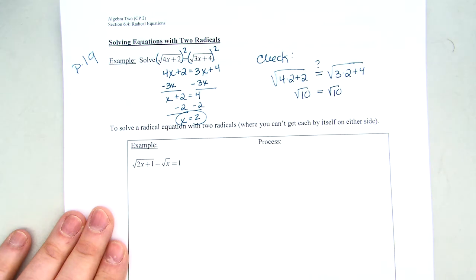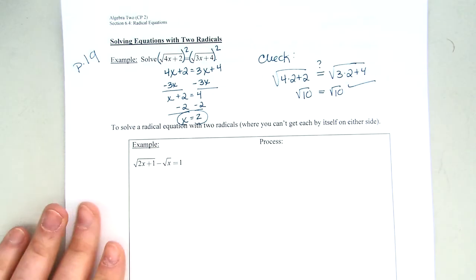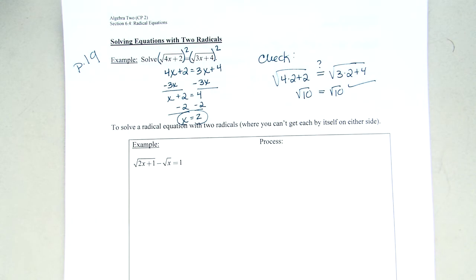Well, it's not super pretty, but it works. Root 10 equals root 10. Yeah, we've got our solution. X equals 2 does work here. I don't think we need to do more than one of those. If we have just a square root on one side and a square root on the other side, we can just square both sides. If it was a cube root on one side, a cube root on the other side, cube both sides, all of that.